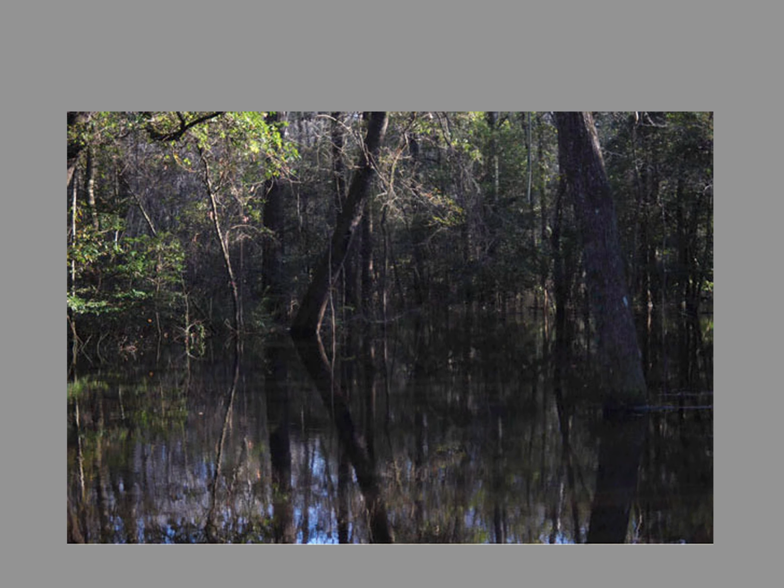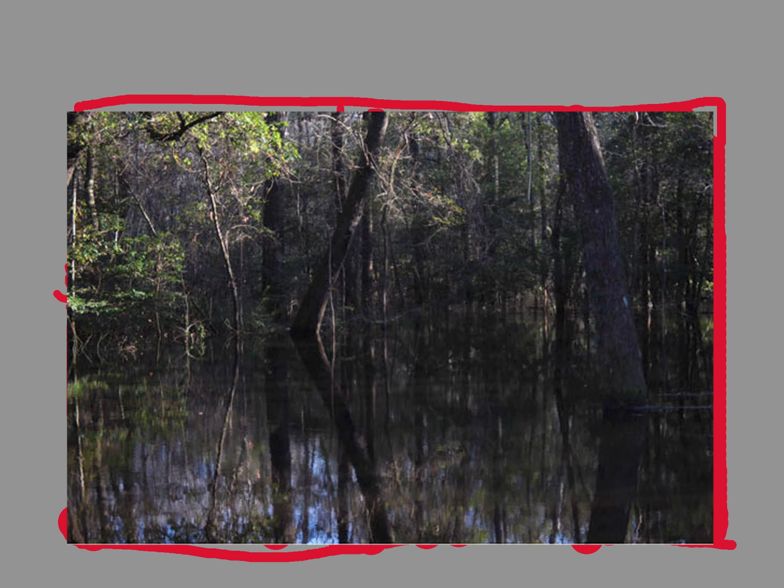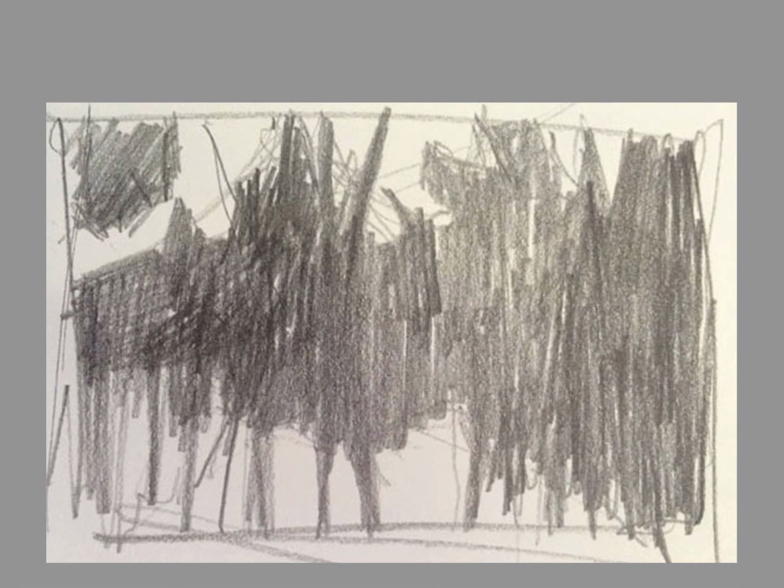So that's the basic Notan of that photograph, that image. Let's look at the image again. And here is the Notan that I just now drew. And I'm going to show you the Notan that I did in my sketchbook of that.